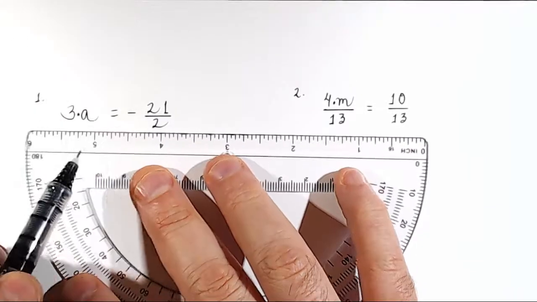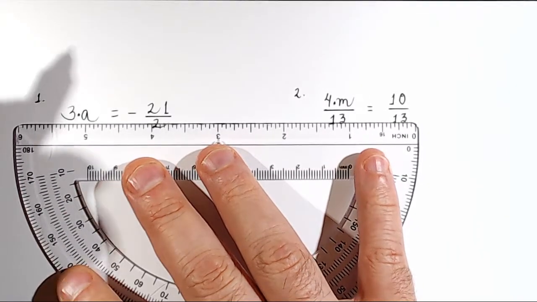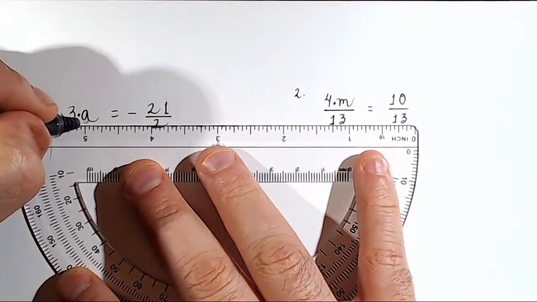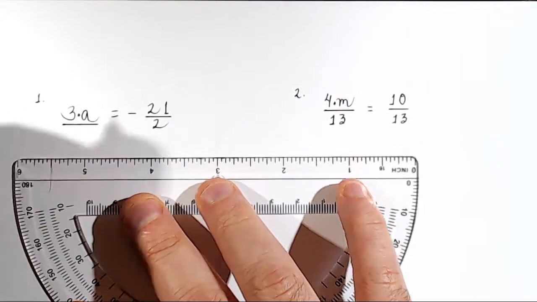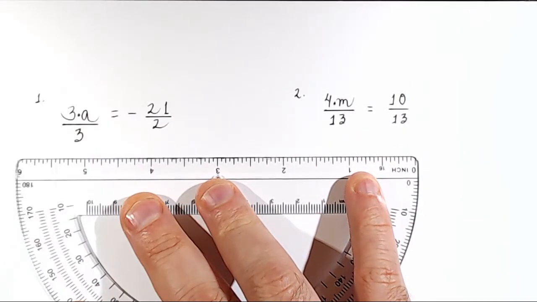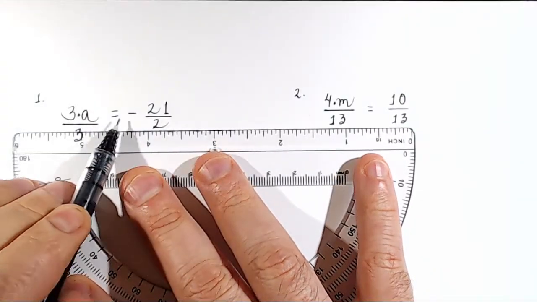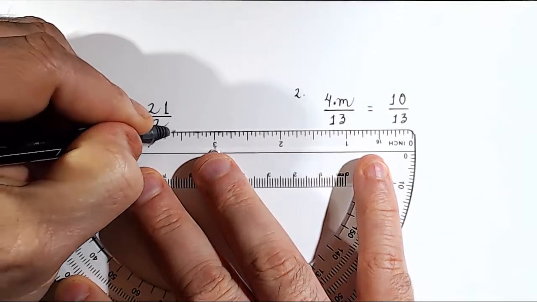So because 3 is currently being multiplied by a, in order to get rid of it on the left side, I have to divide 3a by 3. And then remember, what I do on one side of the equation, I must do on the other. So I'll also divide negative 21 over 2 by 3.